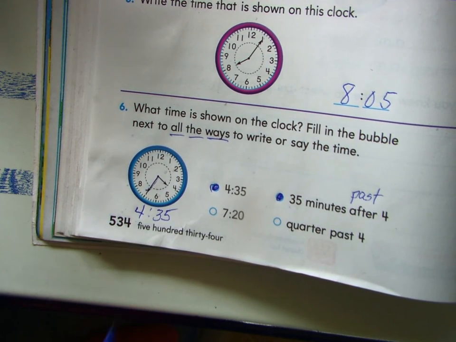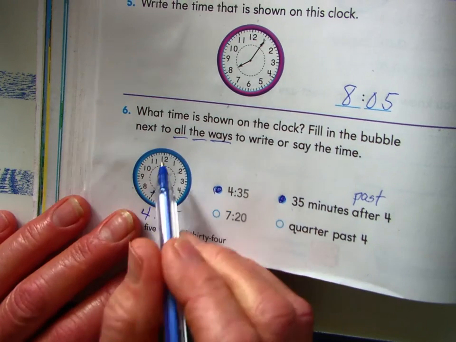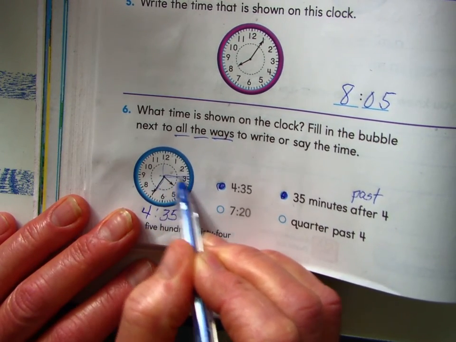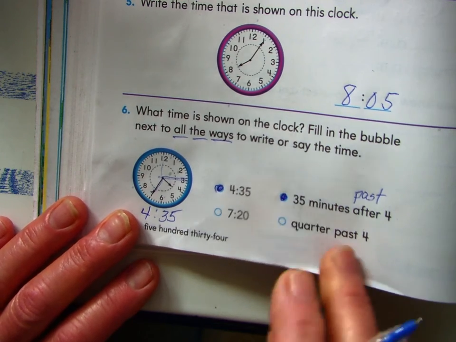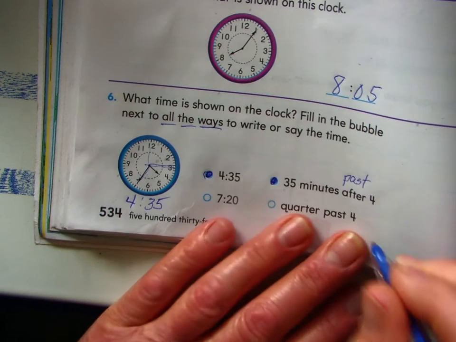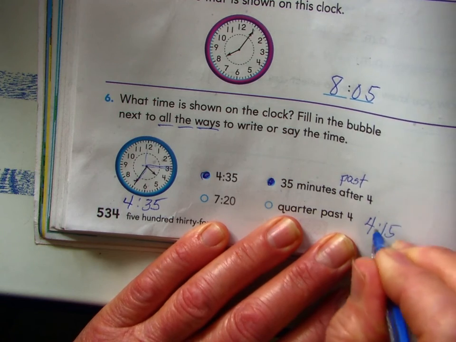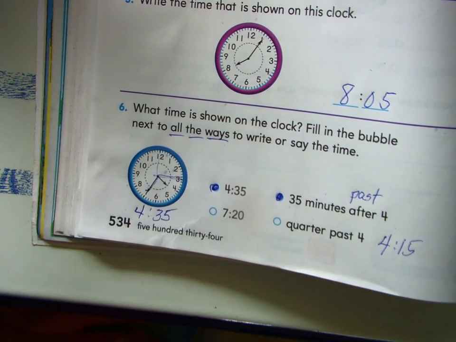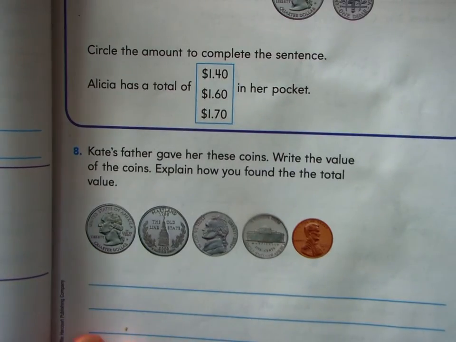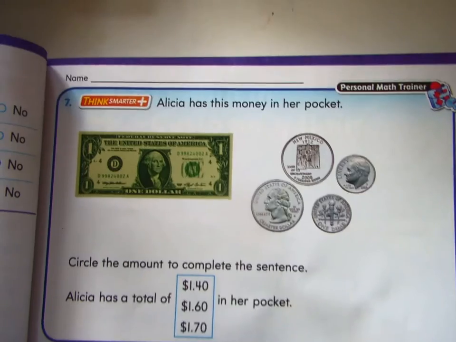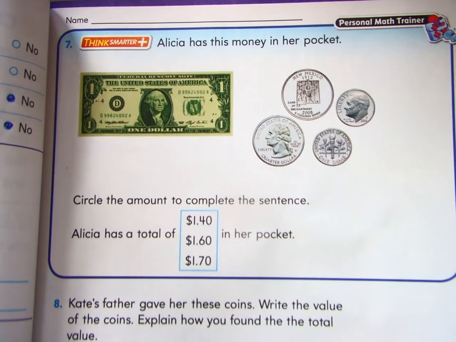4:15. Is that a 4:15? No, a 4:15 is a quarter of the way. Here's a 4:15. We don't want that one. This is the same as 4:15. We don't want 4:15, we want 4:35. So just those two, right? Okay, over here, number 7. See if you can do that one by yourself, okay?